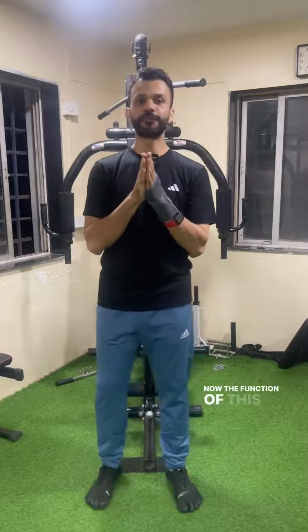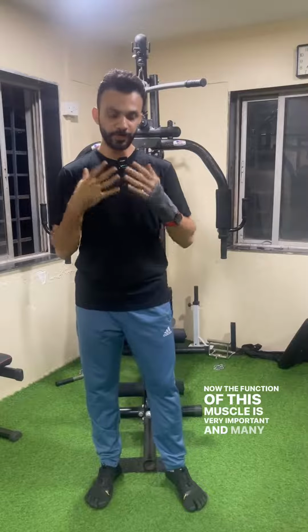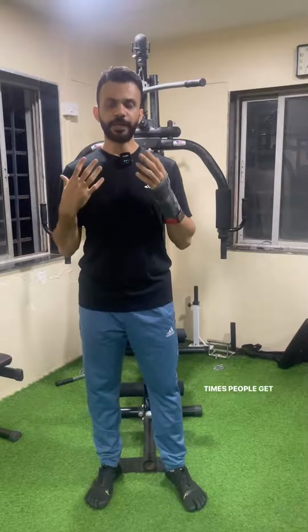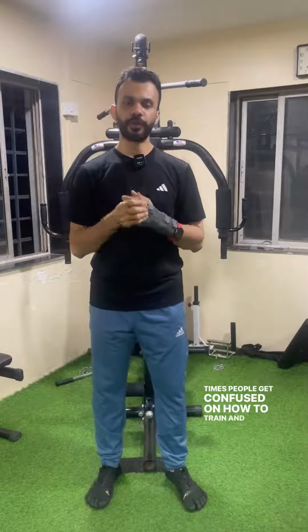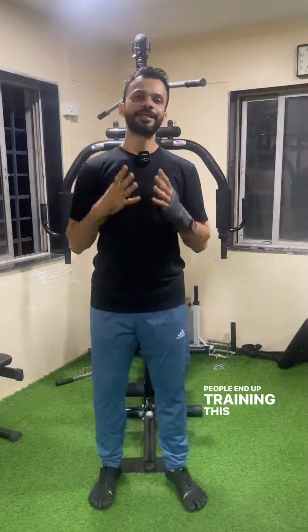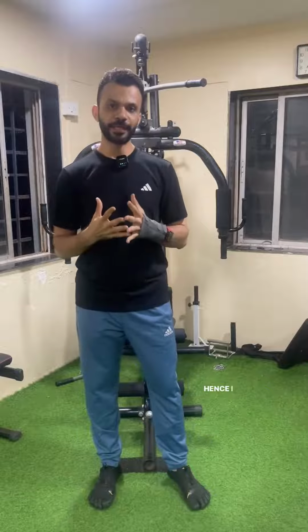Now, the function of this muscle is very important, and many times people get confused on how to train it, and unfortunately, people end up training this muscle in a wrong manner, and hence I've given this the name troublesome. So this was the introductory part.